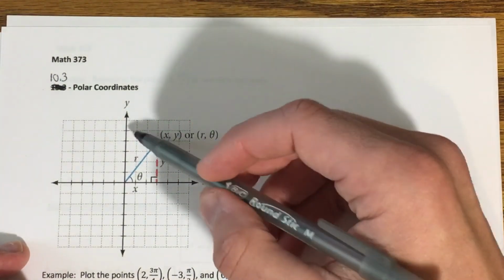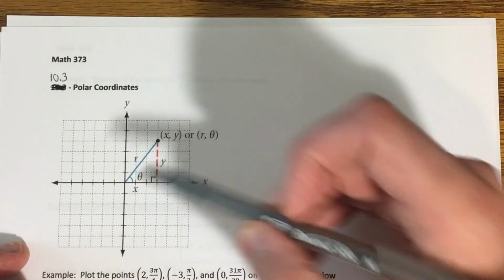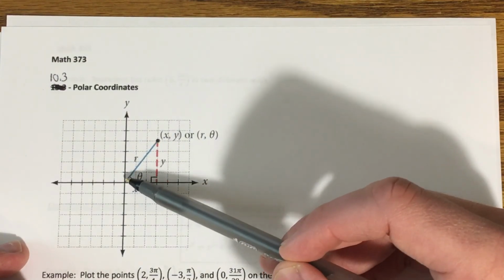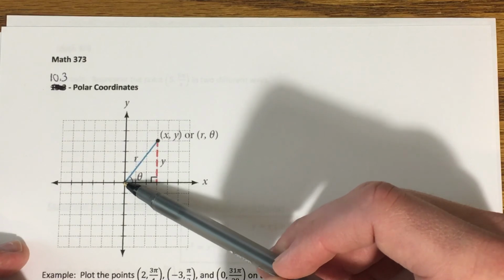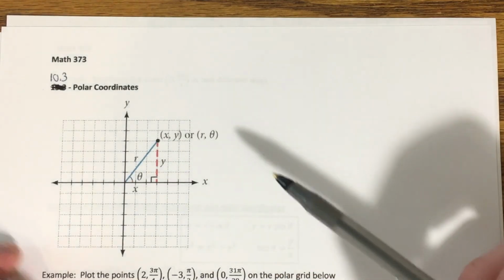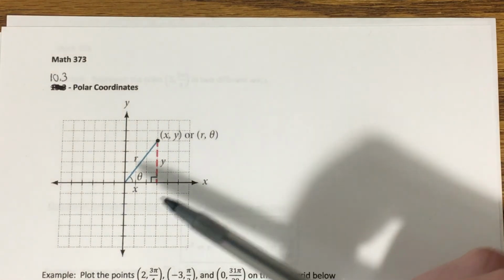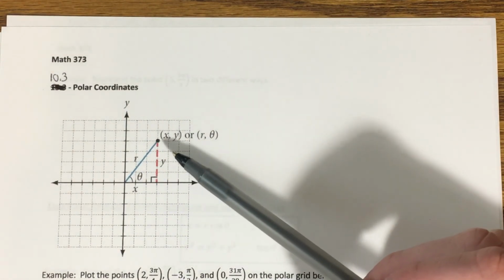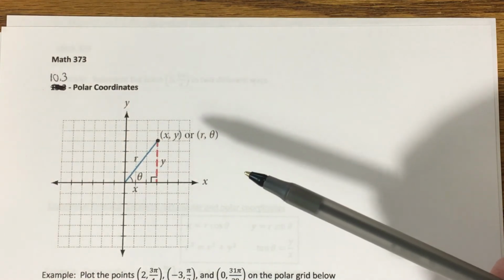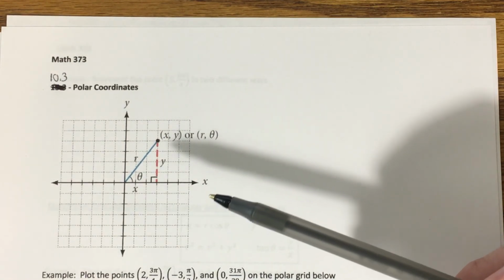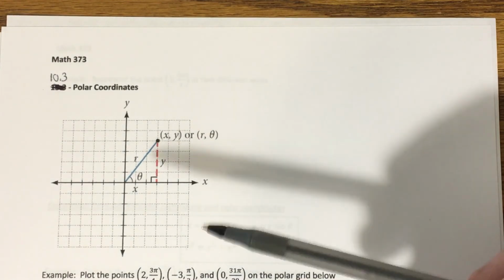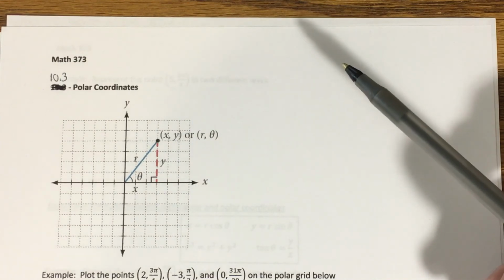If I were to draw another right triangle right here, you'd see that this creates a rectangle with one corner of that rectangle being the origin and the opposite corner being the point (x, y). For that reason, sometimes our coordinate system, where we use x's and y's, we call the rectangular coordinate system. It's also called the Cartesian coordinate system. That's named after a mathematician. You'll see me use both of those terms.